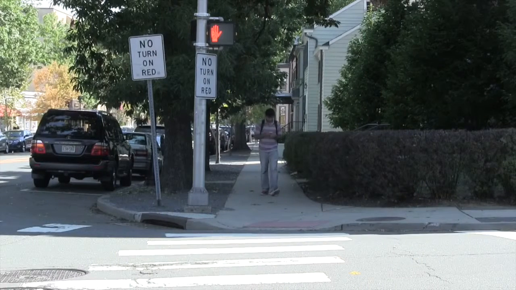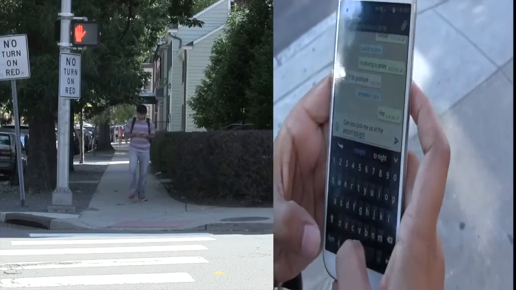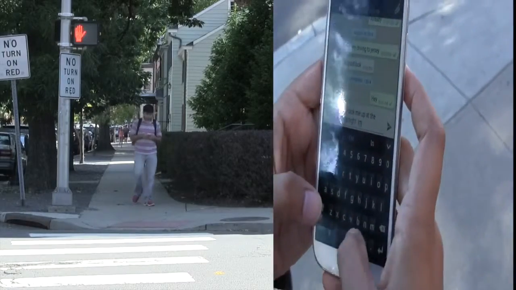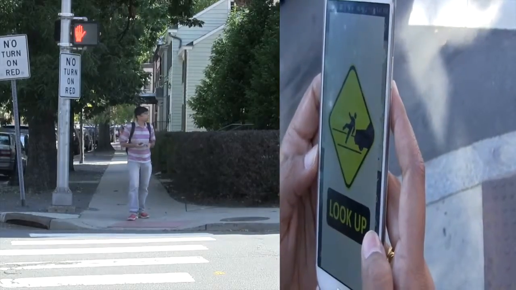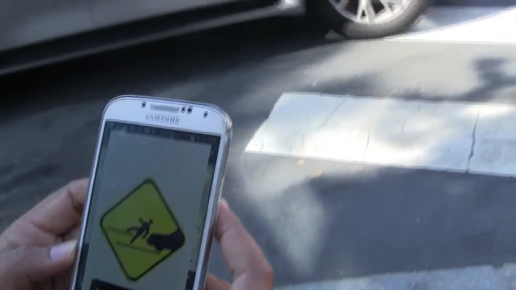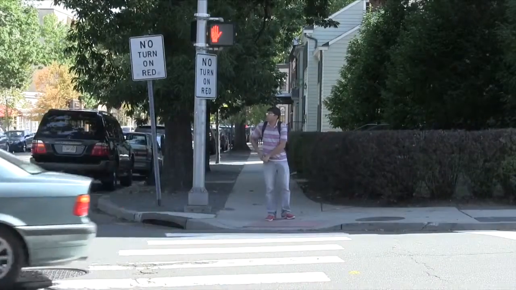Most fatalities occur when the pedestrian is crossing the street. Our focus is on detecting the events when a person is entering a roadway. When a distracted pedestrian approaches the street, our algorithm detects the event and warns him to watch for oncoming traffic. This steers the pedestrian's attention back to the real world.